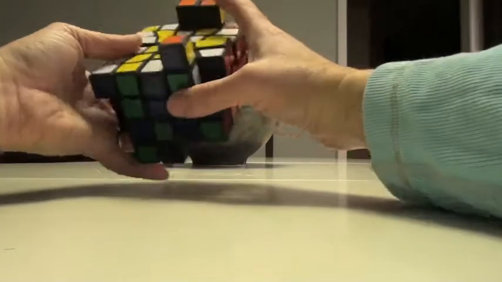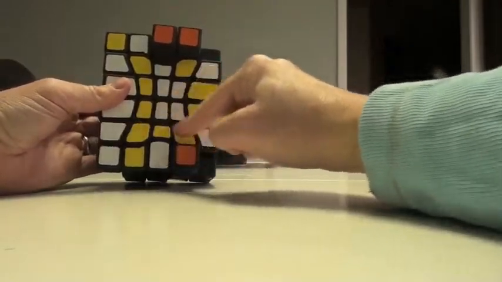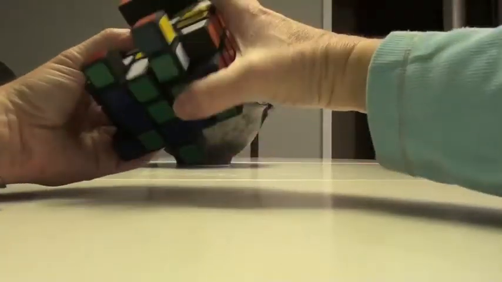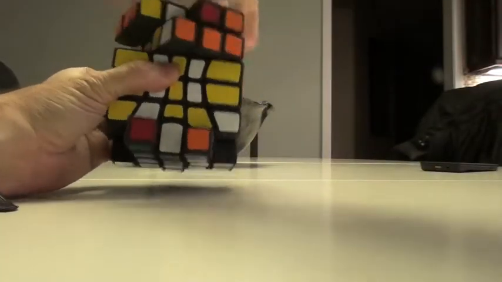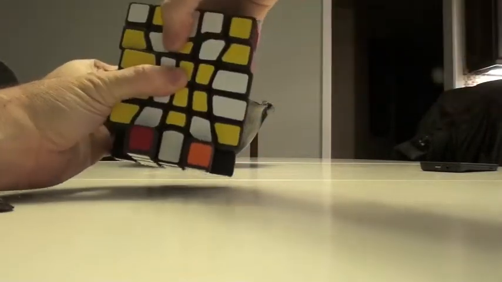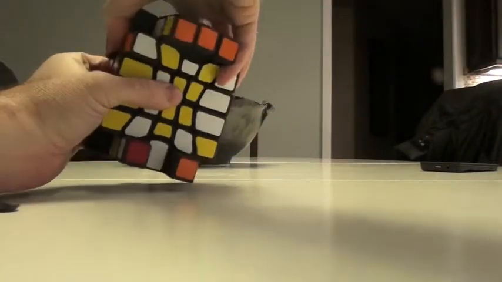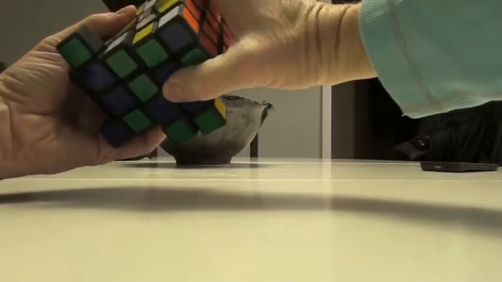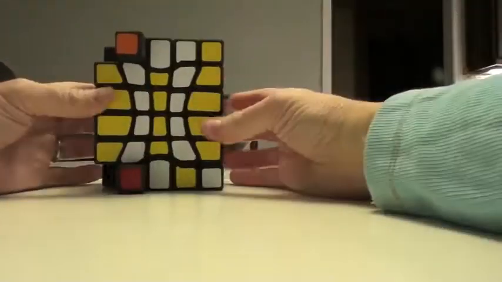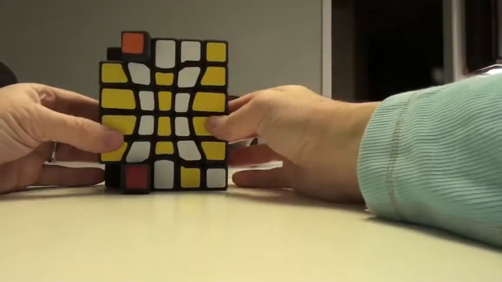Alright, now finally I want to move this to here. Swap these two. This is not the yellow side, this is the white side, so just bear that in mind. Switch to R, to U, to R, to U, to R, to U. And it just so happened that all the parities got fixed, so everything is fine over here.